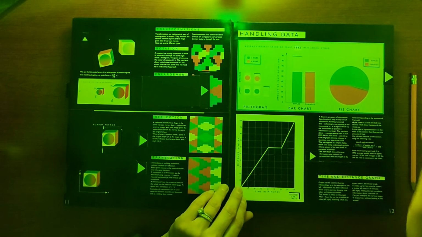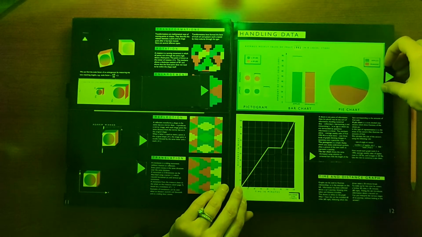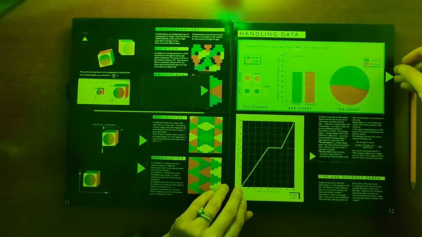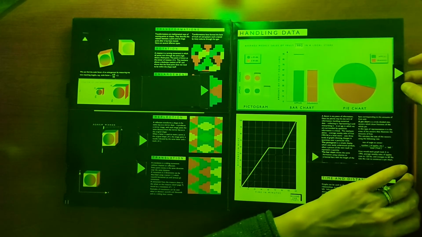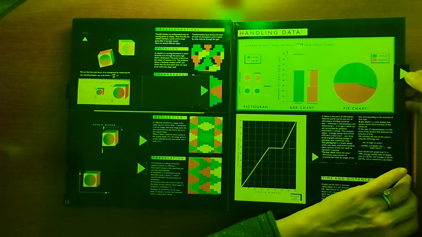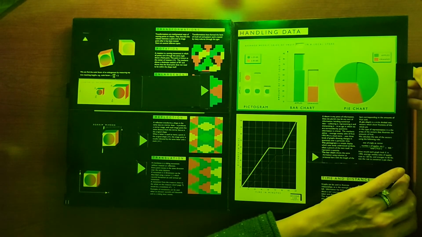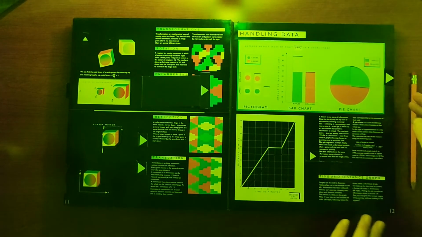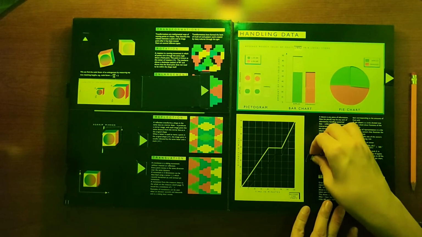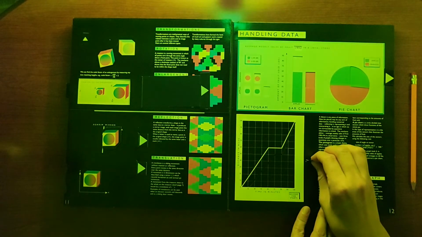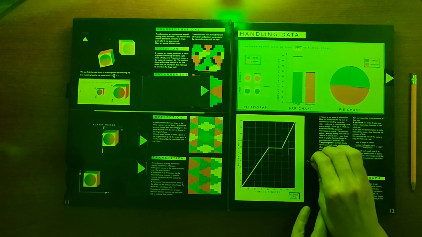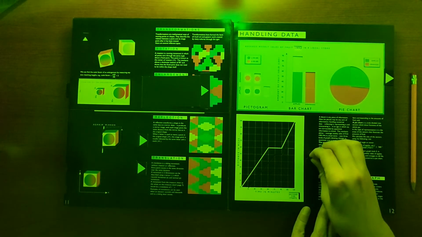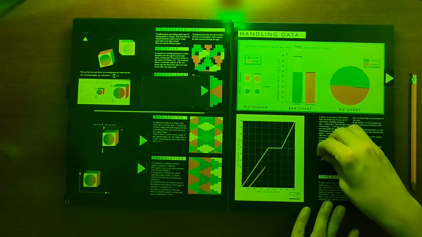Handling data. Blue are apples and red are oranges. And it changes. I'm wondering about this. What do you do with this? Oh yeah, like this.